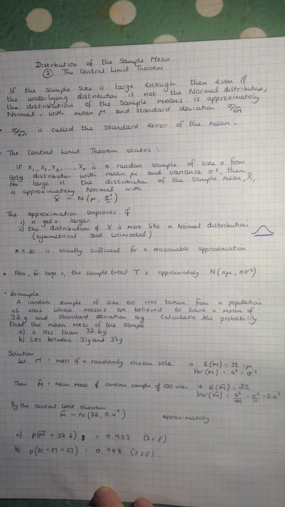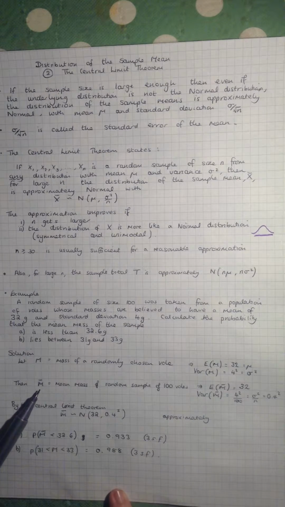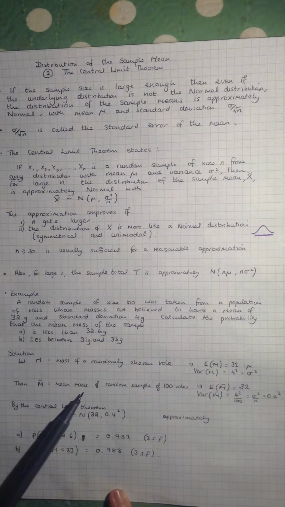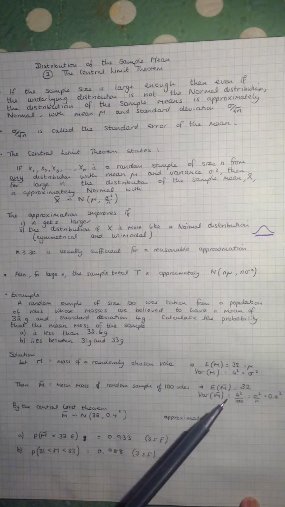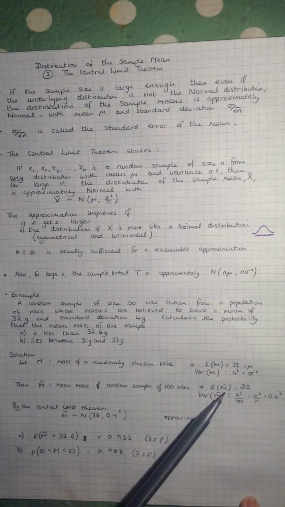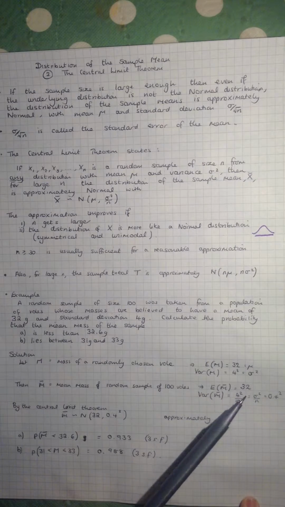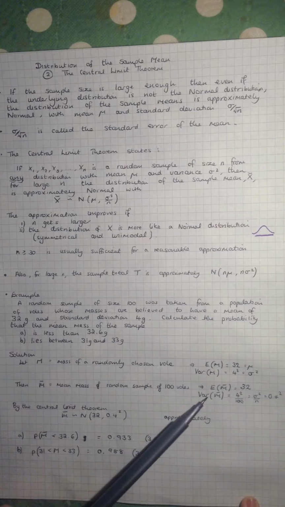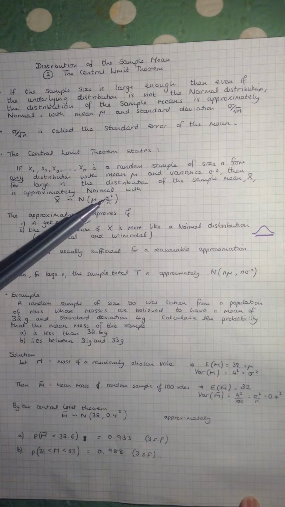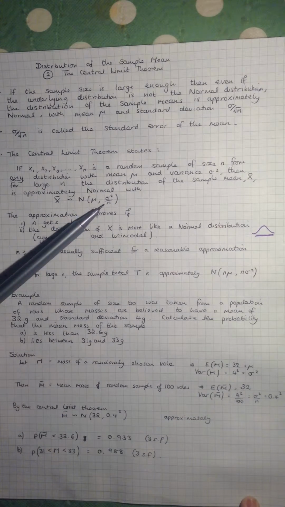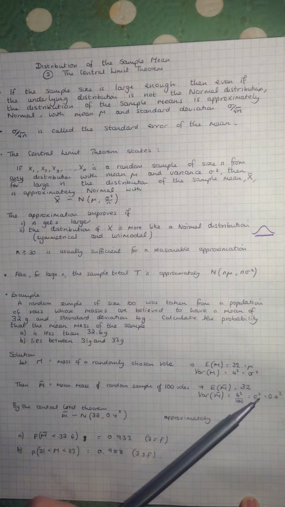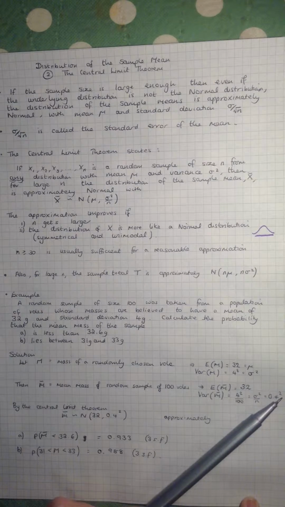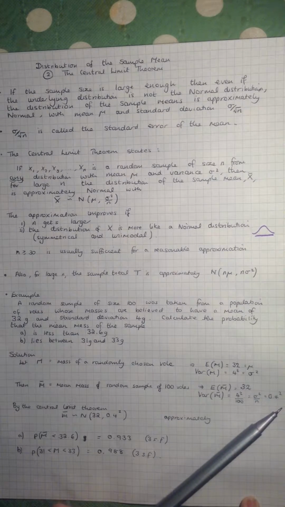So m bar, the mean mass of the random sample of 100 voles, has E of m bar equal to 32, the same, and var of m bar is sigma squared over n, so 16 over 100, which is 0.4 squared, or 0.16.